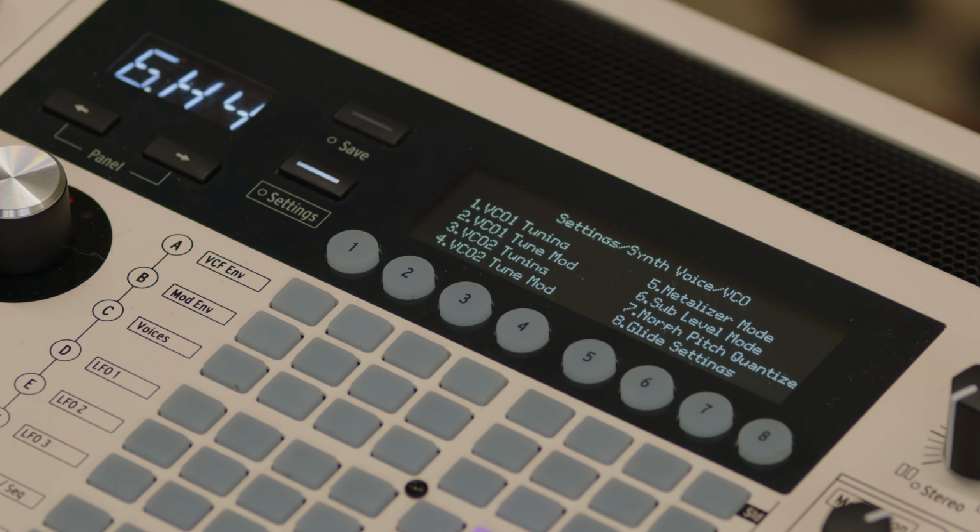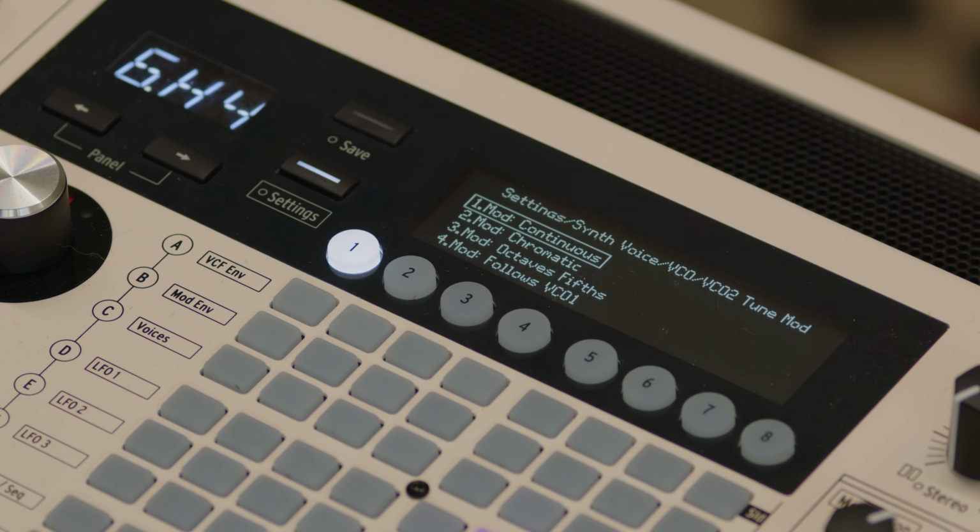VCO 2 tune modulation has fewer options available, although we can have it follow VCO 1 to access major and minor, etc. It's also worth noting that VCO tune modulation settings don't affect the global pitch modulation destination, so we can still add continuous pitch changes like vibrato.